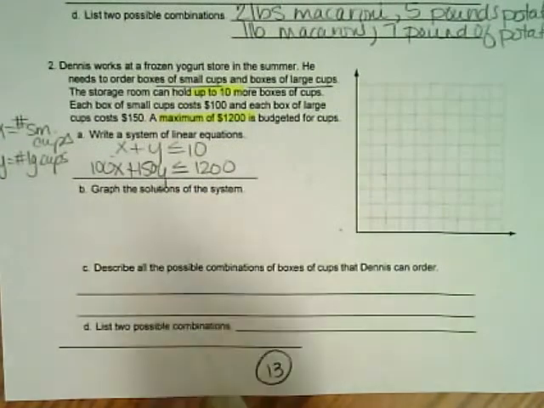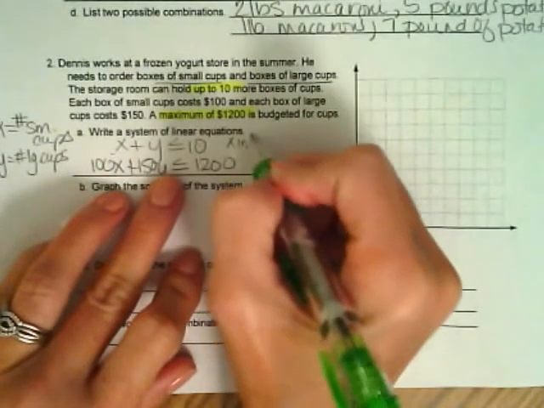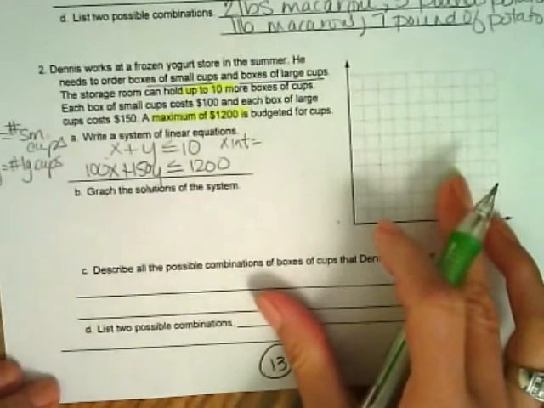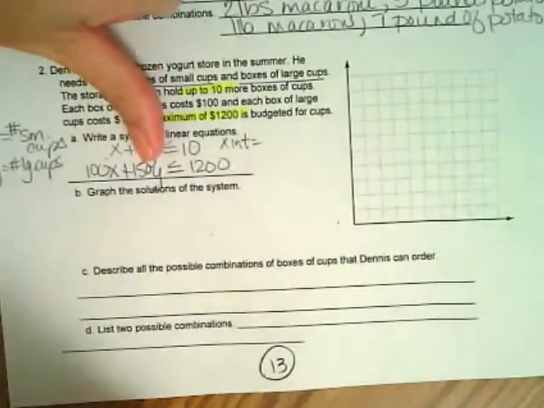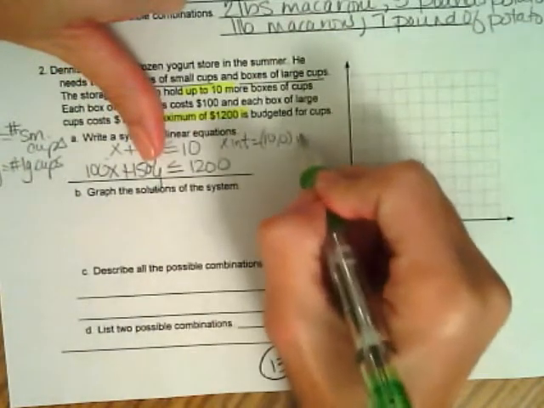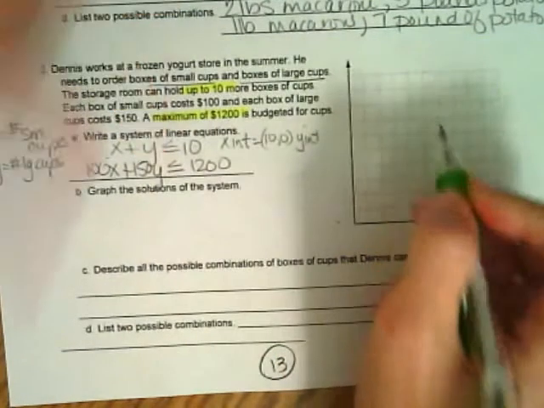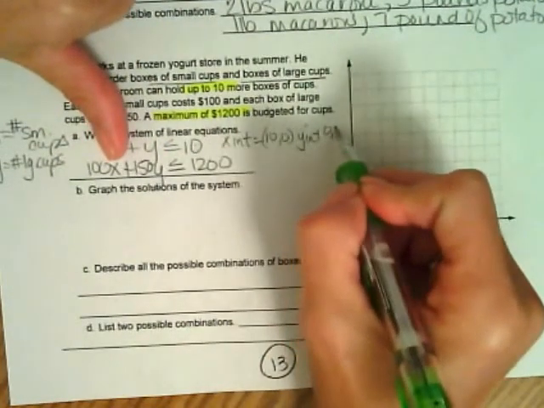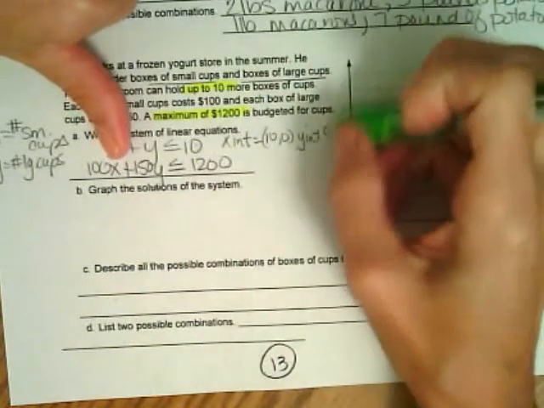Okay, now again, this is where X and Y intercepts are going to come in handy. Our X-intercept for this, remember, if I want my X-intercept, I cover Y. So what is X? X is 10. If I want my Y-intercept, I cover X. So Y is 10.